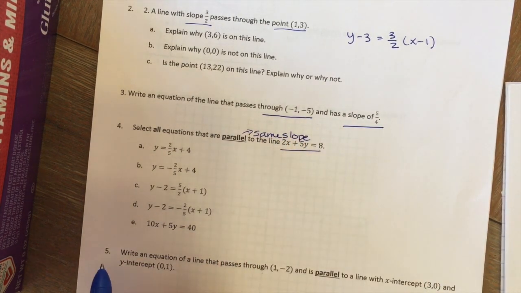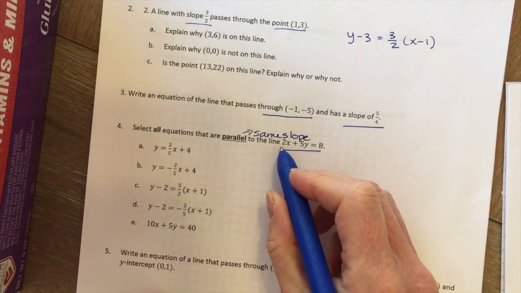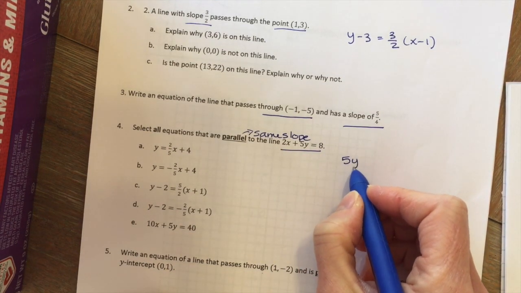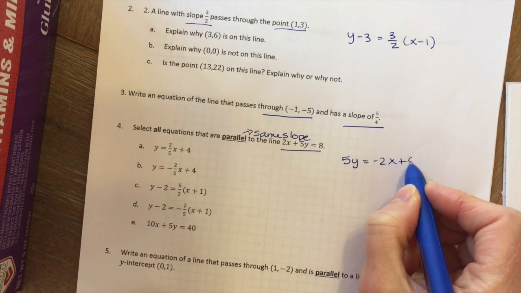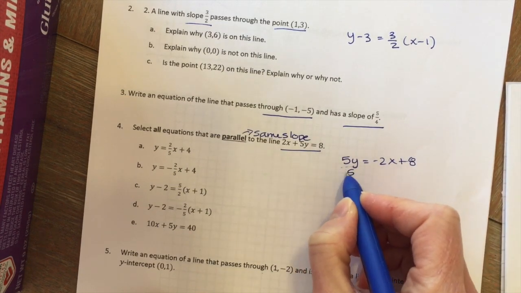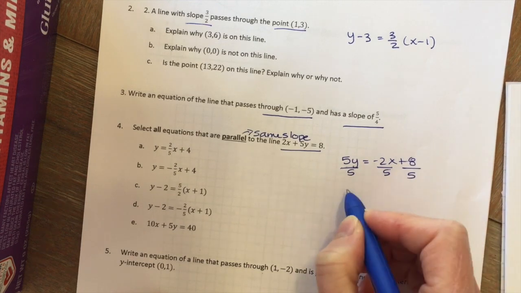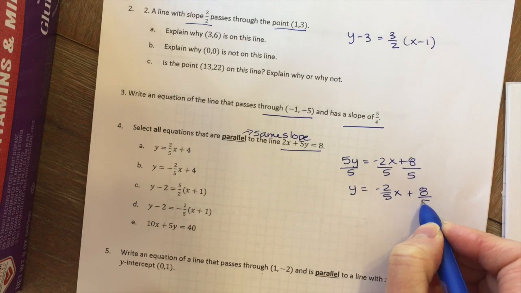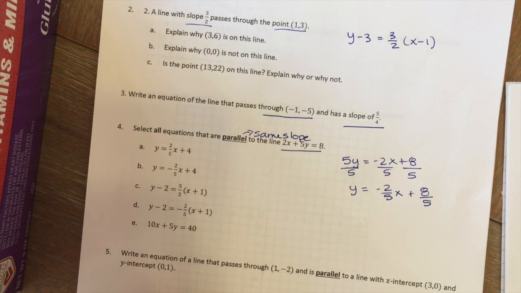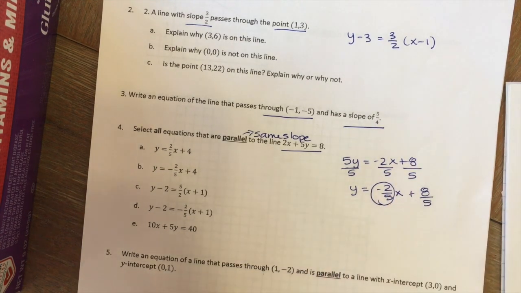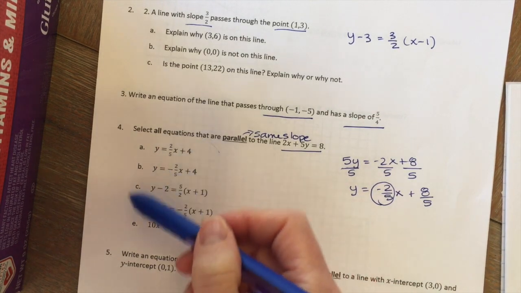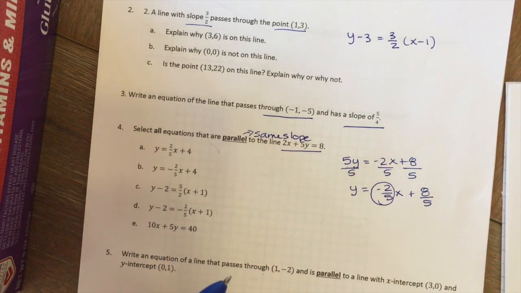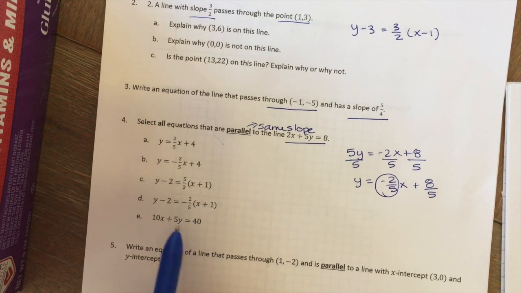I could solve this equation for y. I'm going to subtract 2x over, so 5y equals -2x plus 8. I'm going to divide every term by 5 to isolate my y term. And it looks like the equation of my line is y equals -2/5 x plus 8/5. -2/5 is my slope. And so I'm looking at these lines over here to determine which lines have the slope of -2/5. Again, when I'm doing E, I'm going to need to solve that for y to determine what the slope is.